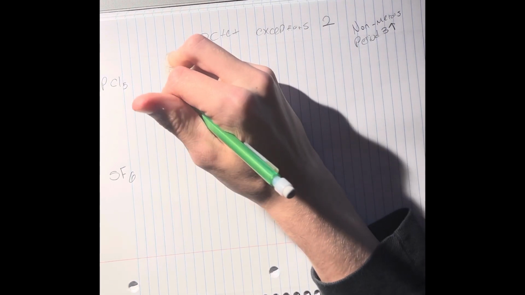Most people probably aren't doing this in our class though. Most people are probably just gonna try to do it the normal way and be like, oh shoot, this ain't working. It's got more than an octet. And so they're just gonna have to restart, okay? So what the teacher told us to do is just check before we make a Lewis structure. Is it a non-metal? Is it period 3 or higher? All right, so let's start with PCl5. All right, our central atom is P.